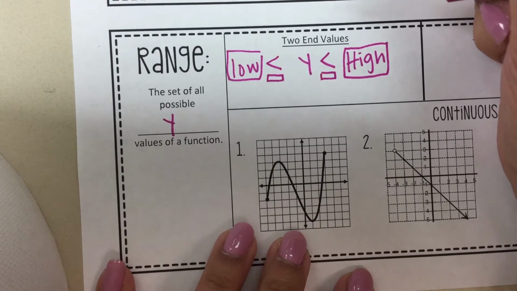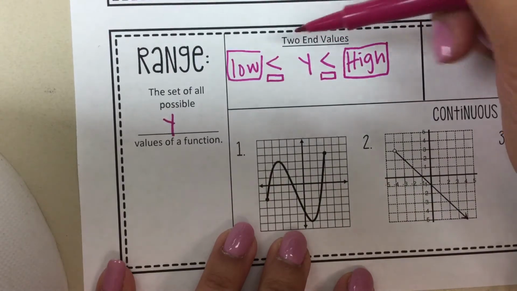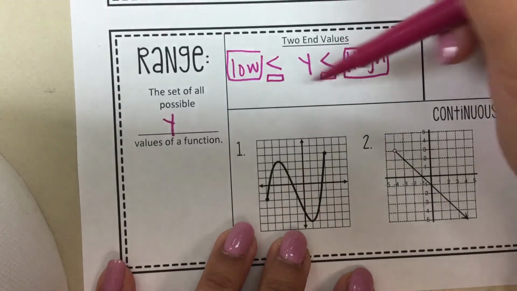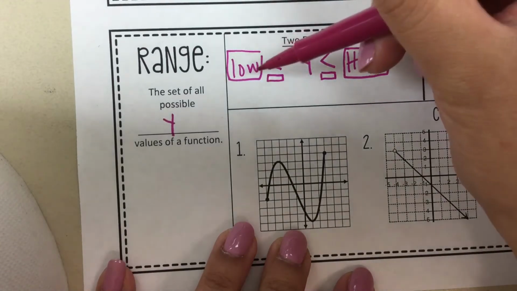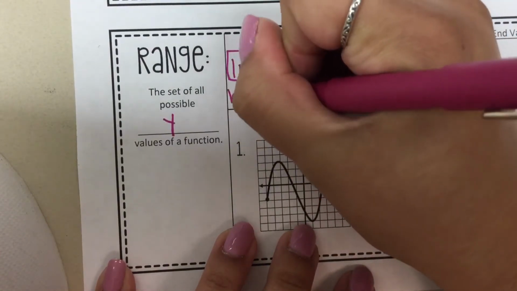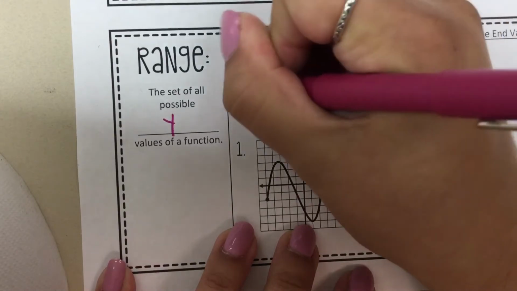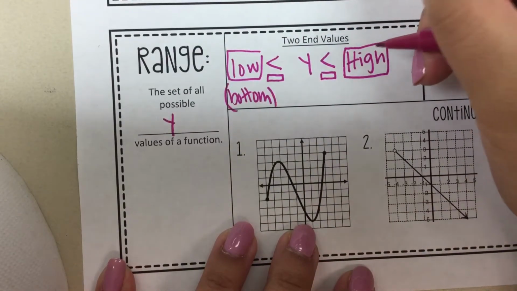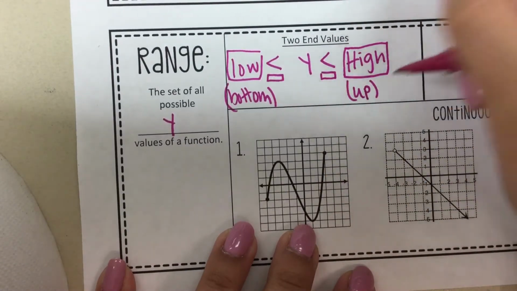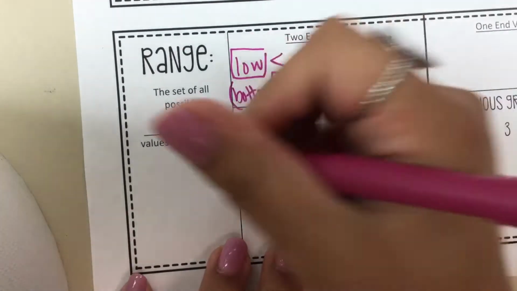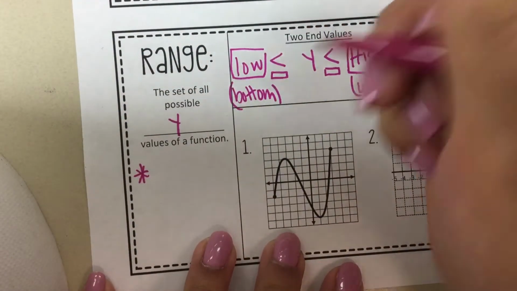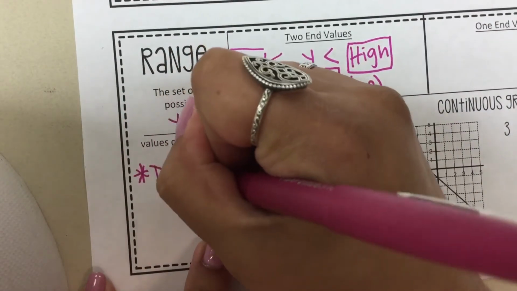So for range, for domain, when you went low to high, you were going left to right. Range kind of has the same idea, but now instead of side to side, we need to go down and up. So our low number in this case is actually considered the bottom number. Okay, this is our bottom number. And for our high number, that's up. When you go down to up, the high number is on the top side. So over here, if you want to write yourself a note so you can remember when you are looking at range, remember to go down to up.